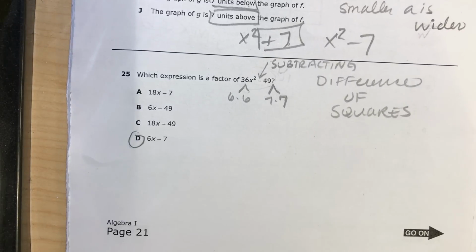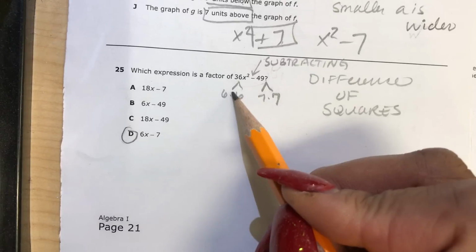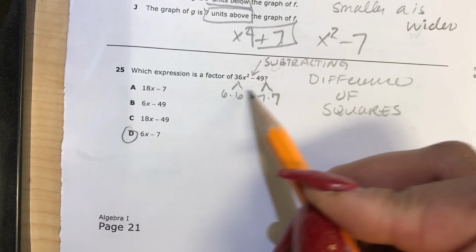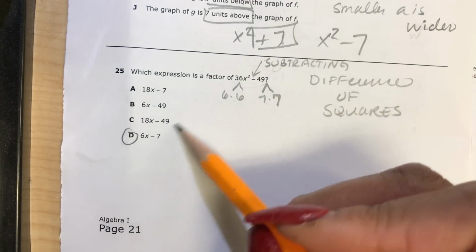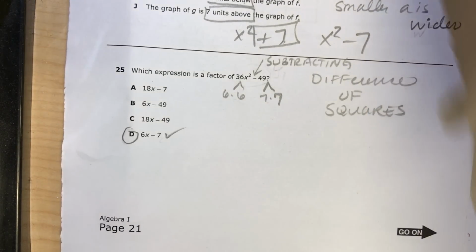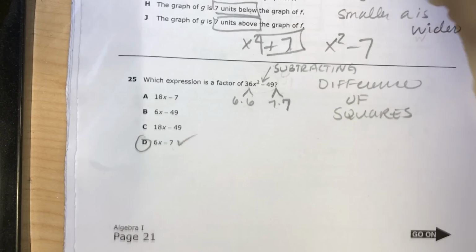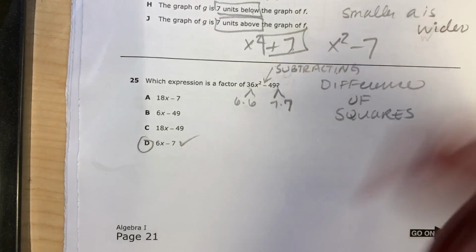Moving on to 25. Which expression is a factor of 36x squared minus 49? Just split this up. I know that the square root of 36 is 6, and the square root of 49 is 7, so the answer has to be D. That's difference of squares. I know that because you're subtracting perfect squares.